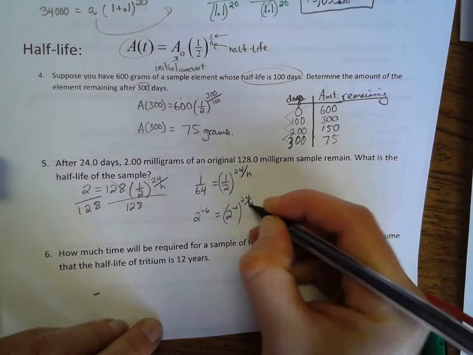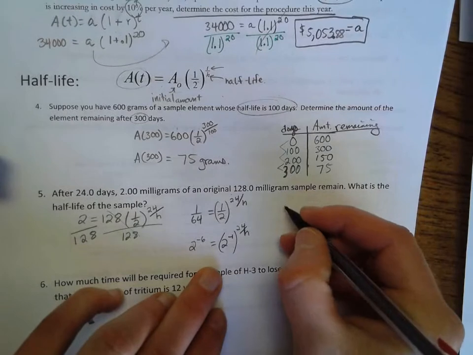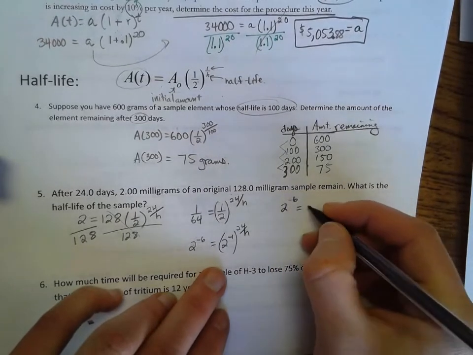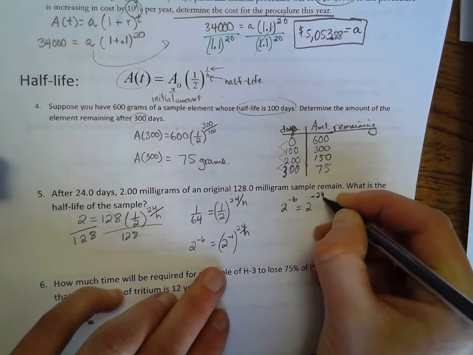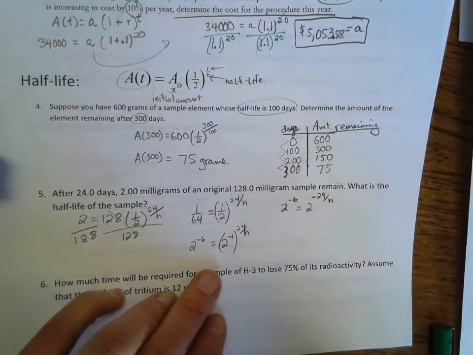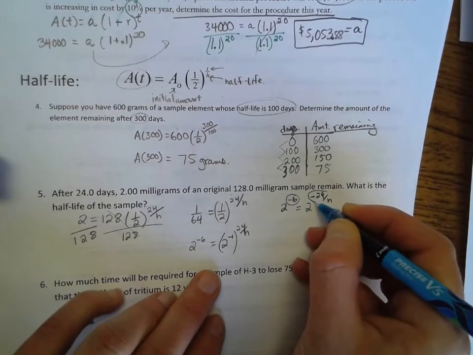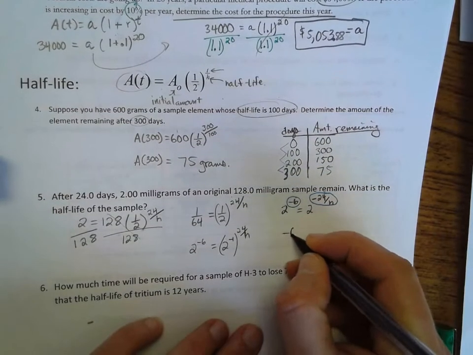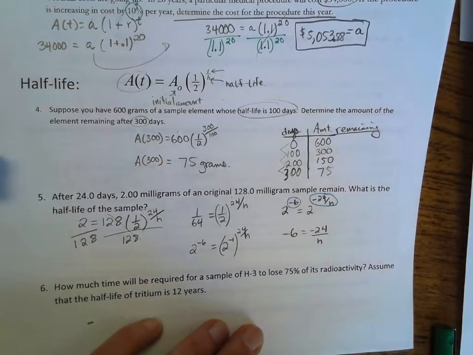So then I'm going to simplify this exponent and then equate those exponents. 2 to the negative 6th power is equal to 2 to the negative 24 divided by h, right? Because negative 1 times that makes that. I'm going to set these exponents equal to each other, because since they have the same base, we can equate the exponents and solve the problem. Negative 6 equals negative 24 divided by h.